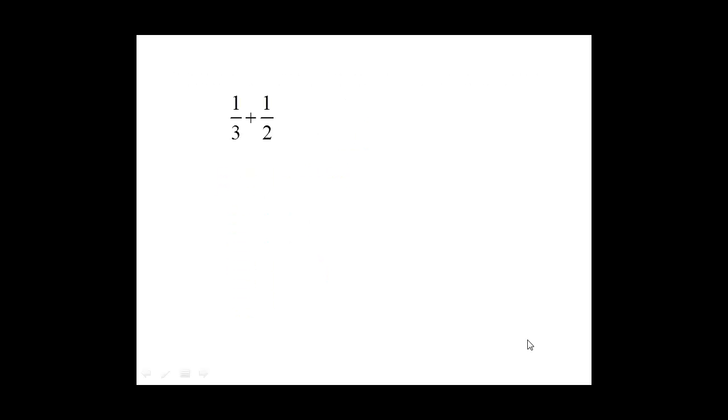1/3 plus 1/2. We are going to look at this with a picture so that we understand adding fractions that don't have a common denominator. Notice our denominators have all been the same with all of the problems we have been doing thus far in this section. Now we are going to tackle some problems that have different denominators.